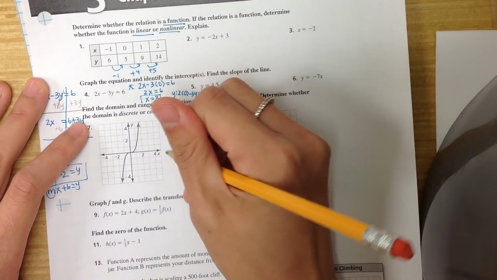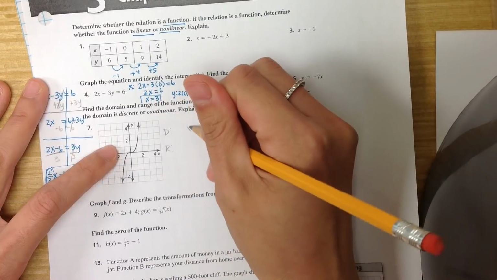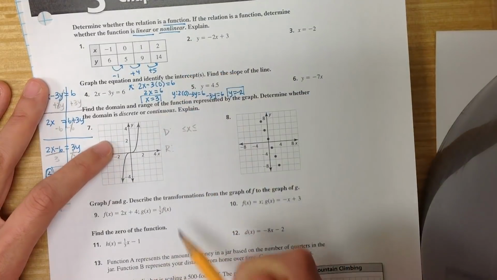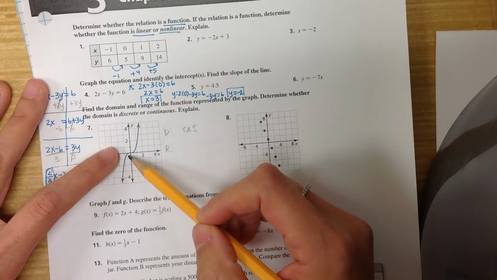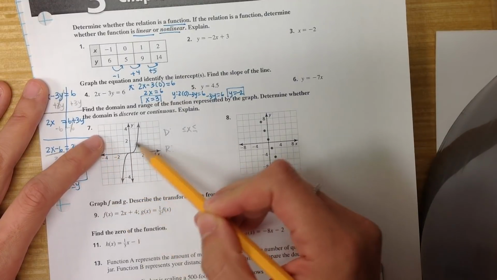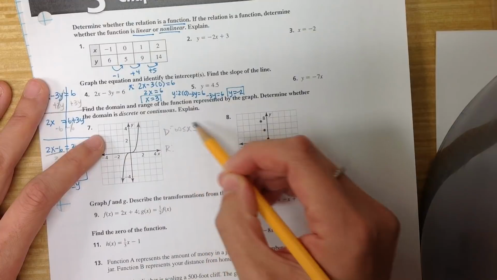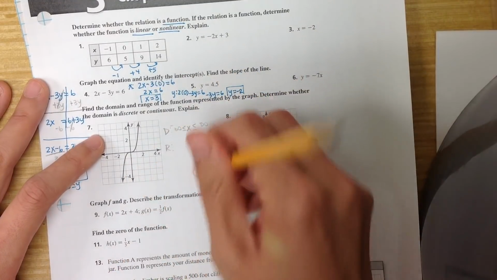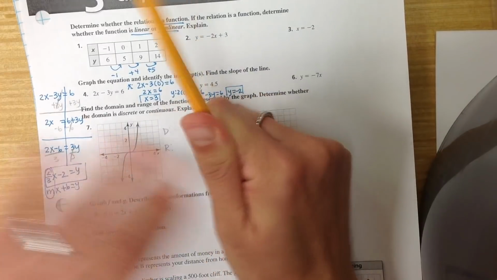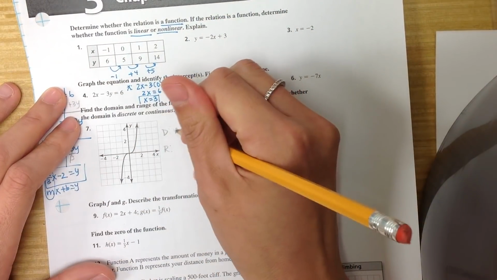So domain, range. Domain, remember, are my x's. Alligators always eat this way. If this is my x's, what I'm going to think to myself is, okay, how far to the left do I go? How far to the right do I go? Do you see how I have negative infinity and positive infinity? It keeps on going to the left. It keeps on going to the right. So whenever I have infinities on both sides, it's all real numbers.